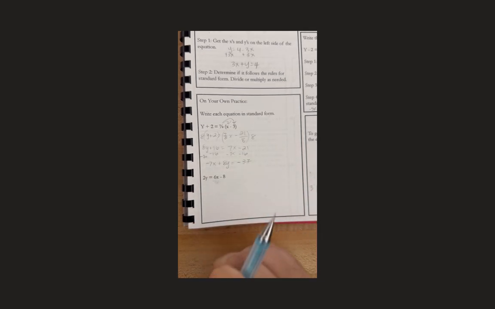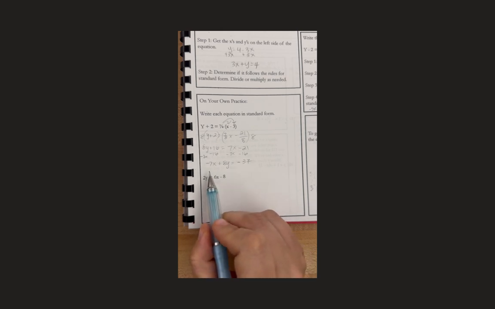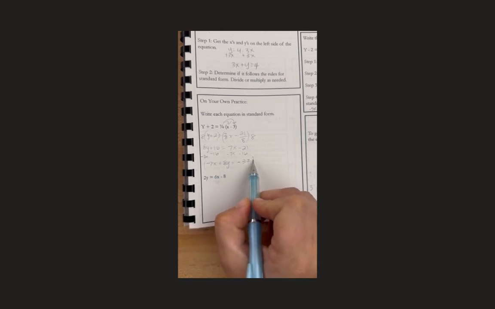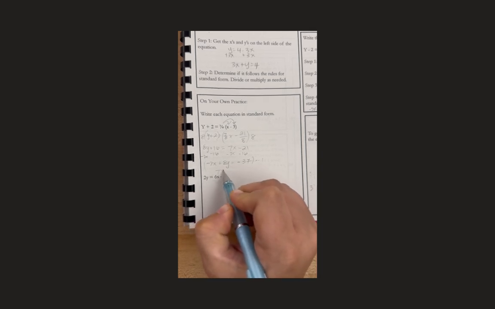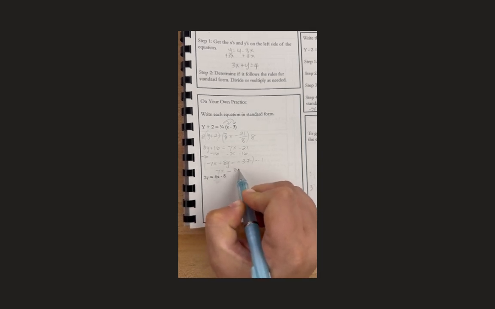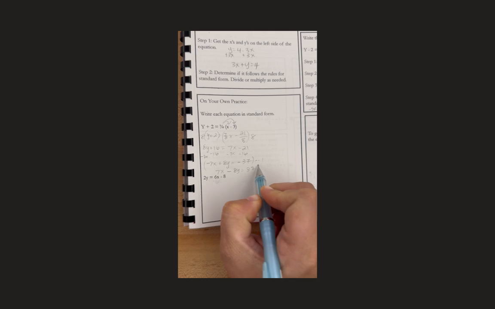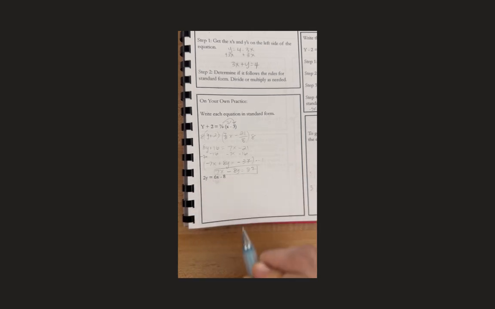And we want to make sure that we're following the rules for standard form. And unfortunately, this does not. So we have to multiply everything by negative 1. So that's going to give me 7x minus 8y equals positive 37 as my final answer.